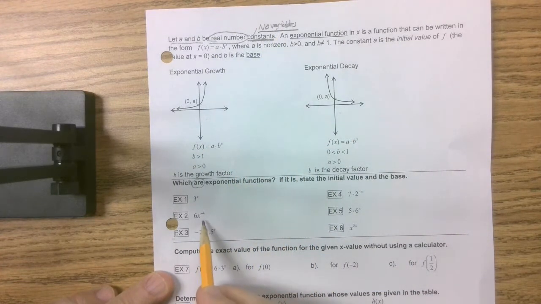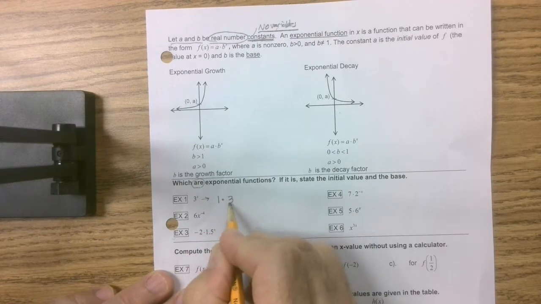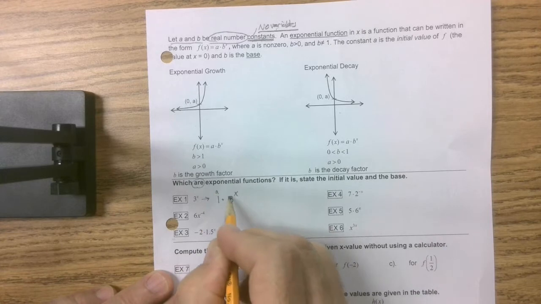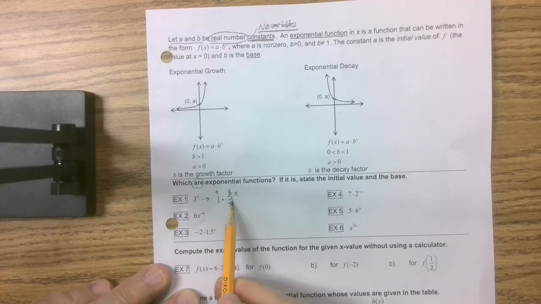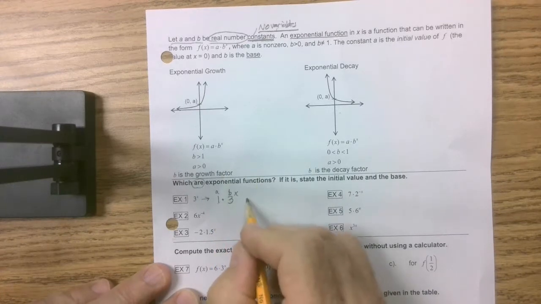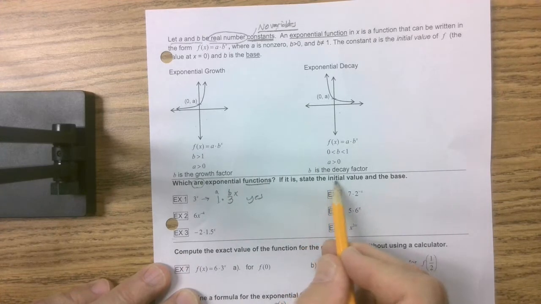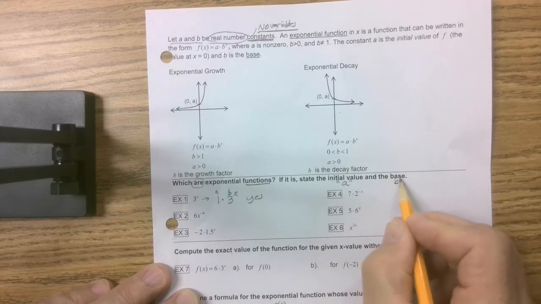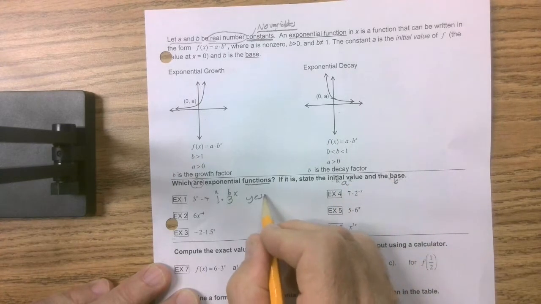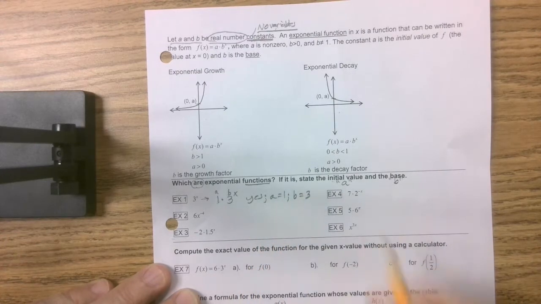So this one's a little tricky, because that's actually 1 times 3 to the x. So here's my A, here's my B. Are both of these real number constants? Yes. So we'd say yes, this is a function. And then it says state the initial value. By the way, the initial value is A and the base is B. So A would equal 1, B would equal 3.